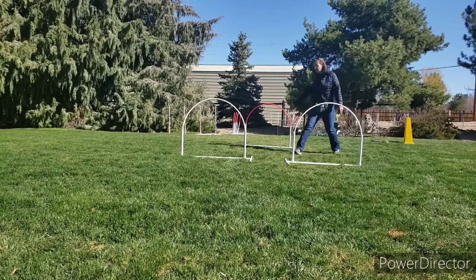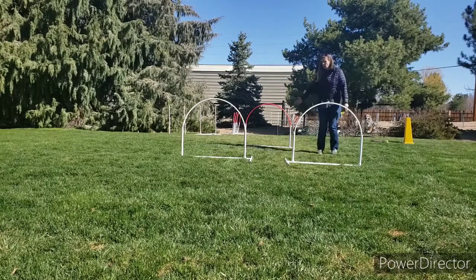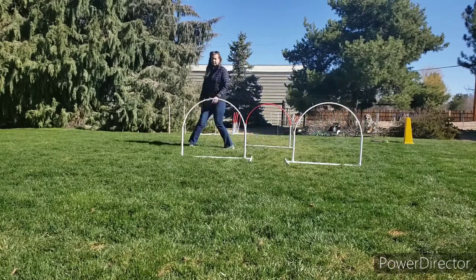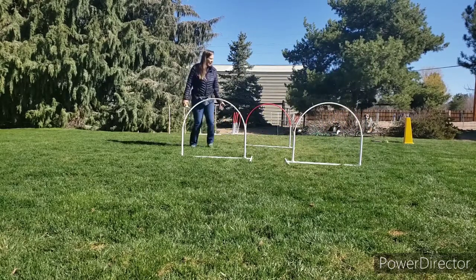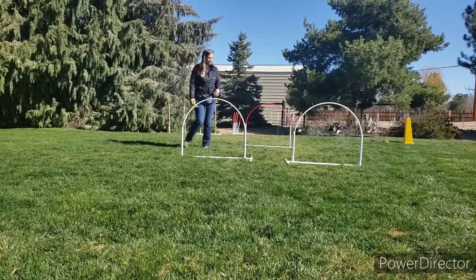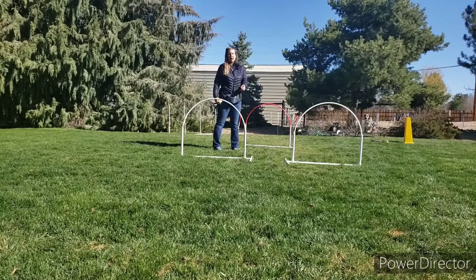So you're going to say out, through, or come, through. And the same with this direction: out, through, or come, through. A lot of it is body language, but still use your verbals.